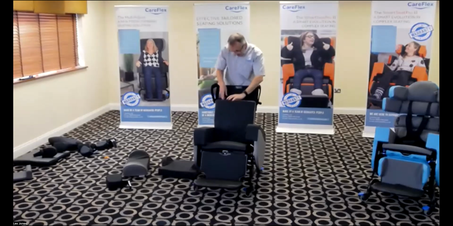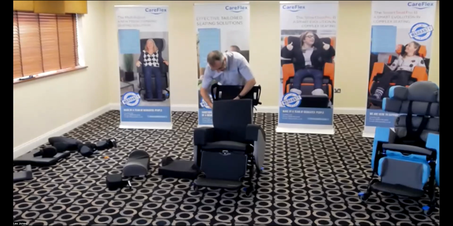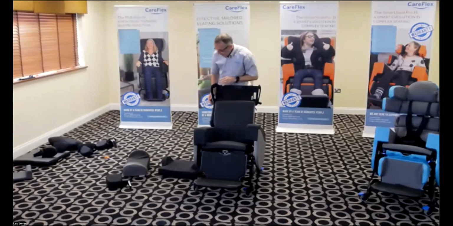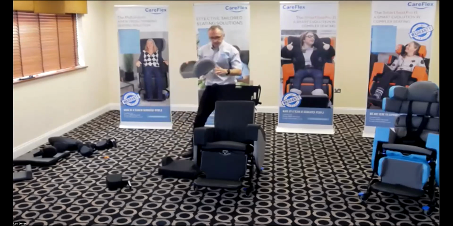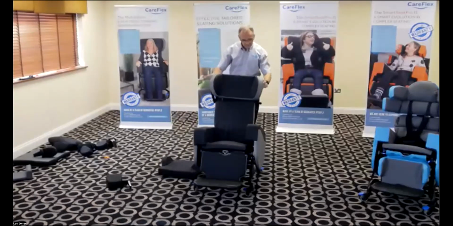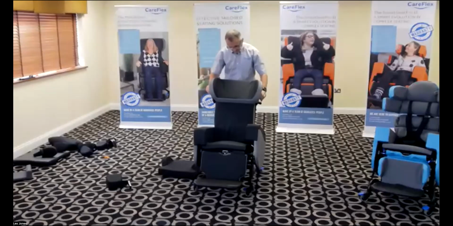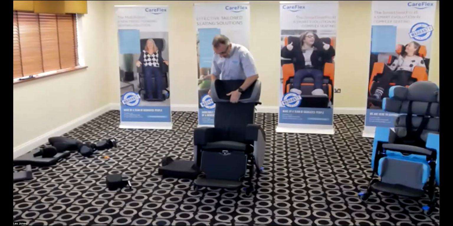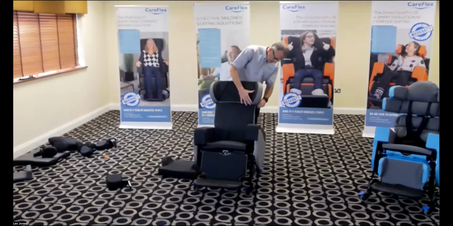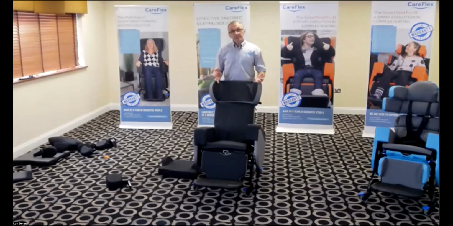I'm going to use a flat back. I'll pop this back on. It's really how simple that is. I did need an Allen key, but that's one of the few adjustments I need to use an Allen key for.